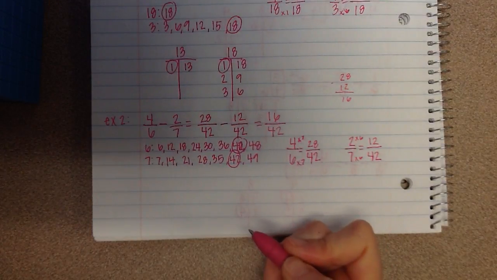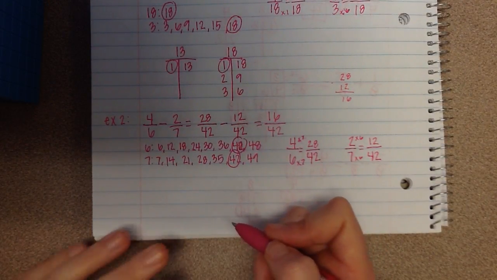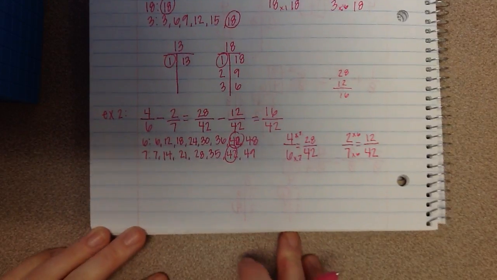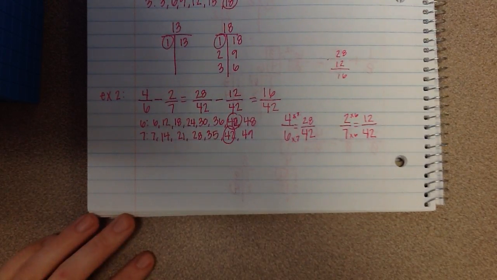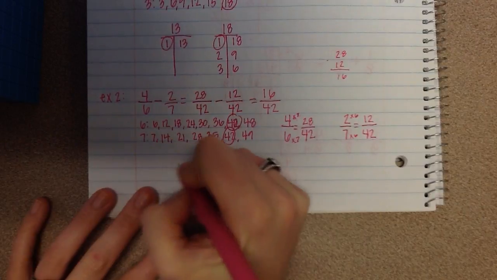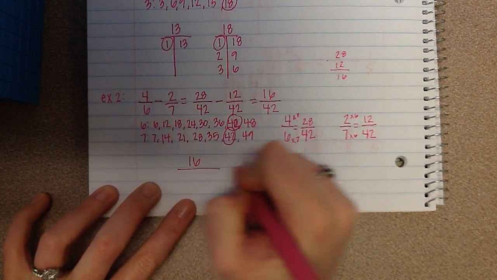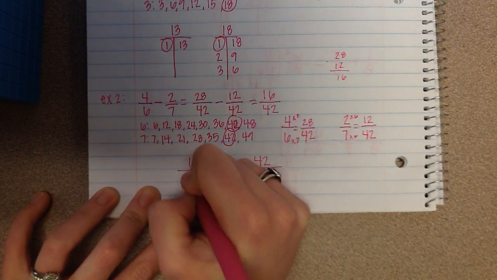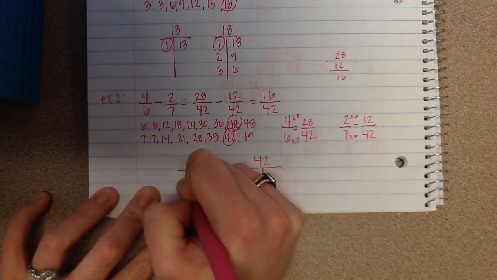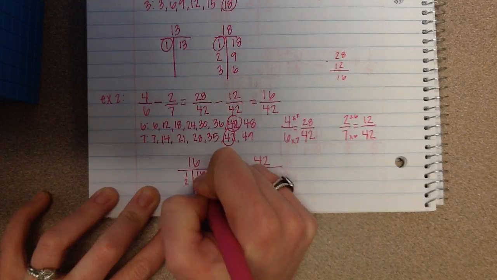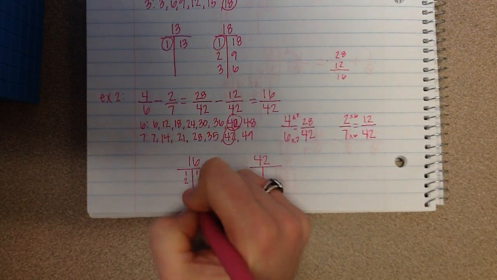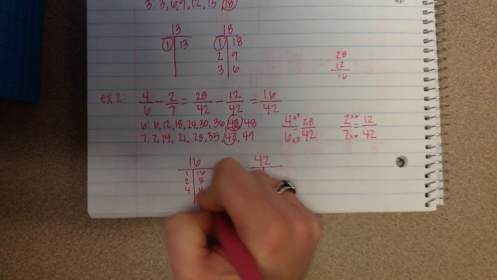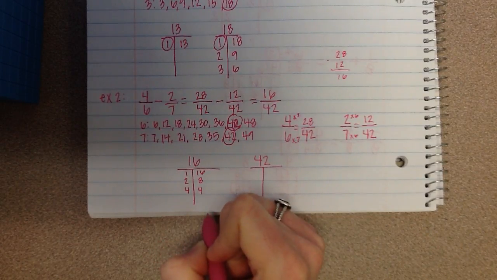16 over 42. Now what I'm going to need to do in the last step is simplify with GCF. 16 and 42. 1 and 16, 2 and 8. Does 3 go into it? No. Does 4? Yes. 4 times 4. And I'm starting to repeat, so I know I'm done.